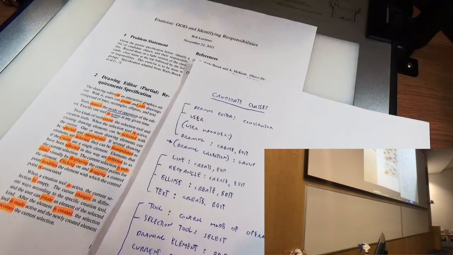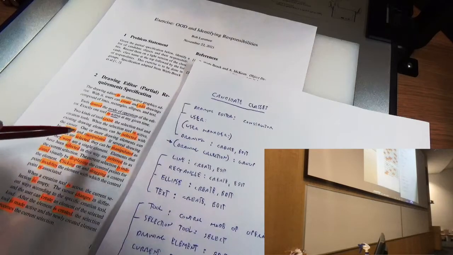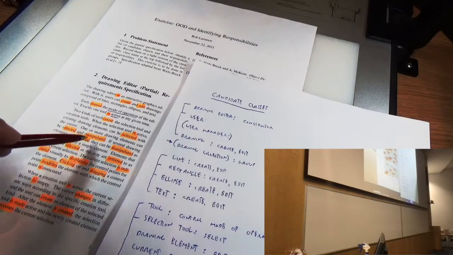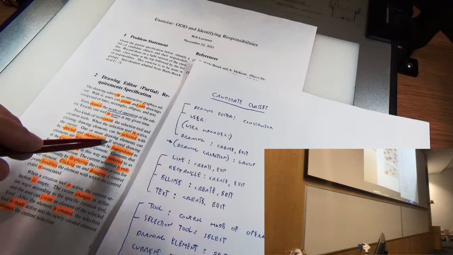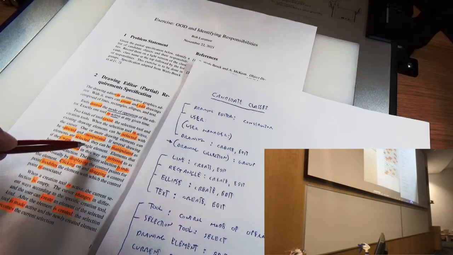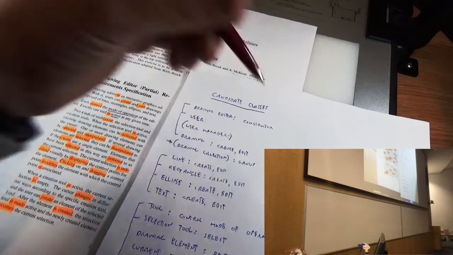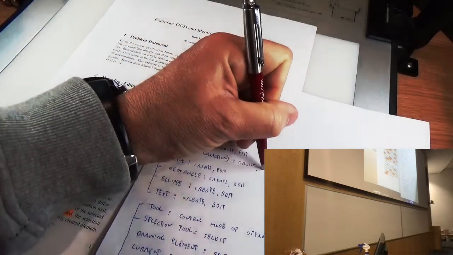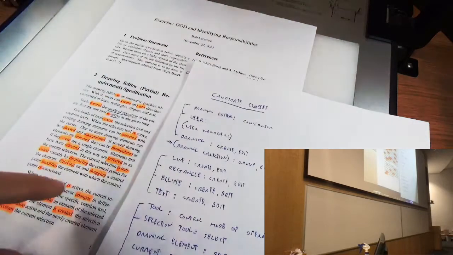So I wouldn't, on a test, for example, I wouldn't expect everybody to get that. Okay, so if one or more drawing elements can be selected and manipulated, so if several drawing elements are selected, they can be manipulated as if they were a single element, right? So group and edit again.